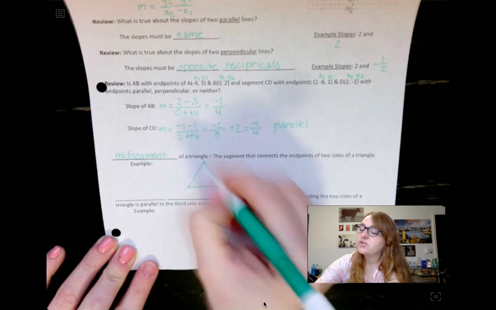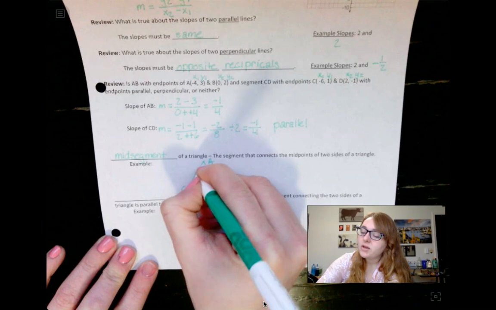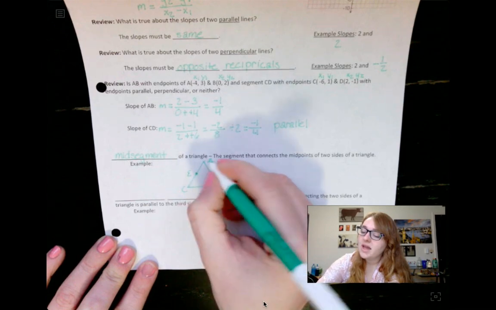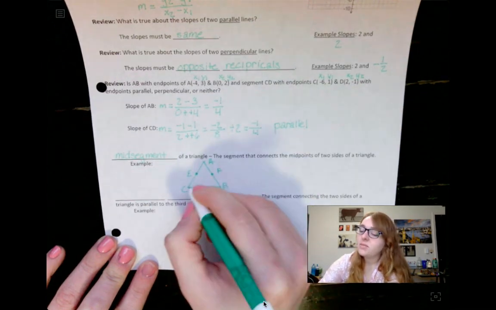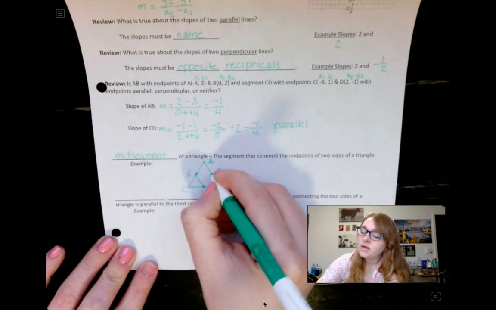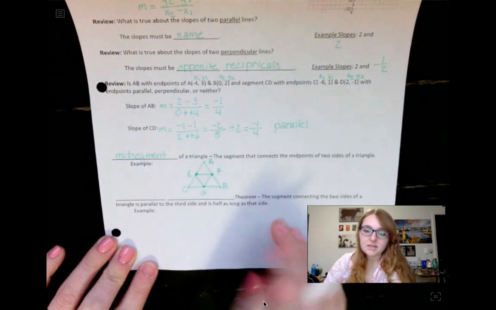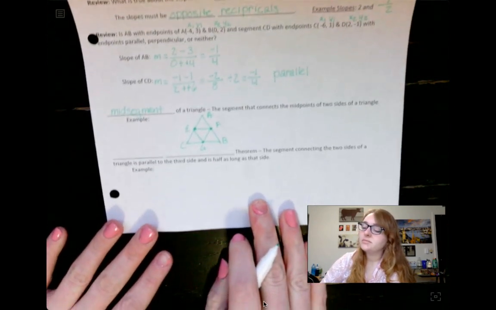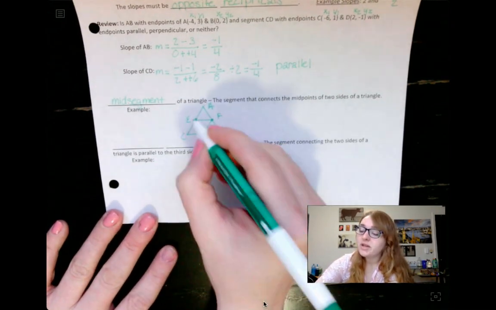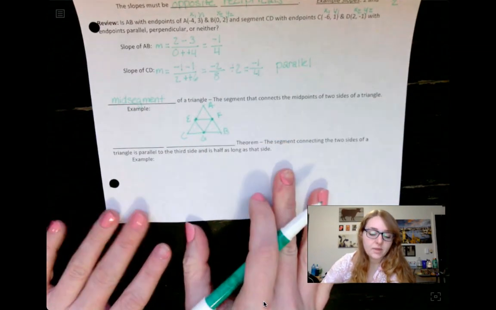So if we have a really basic triangle with points A, B, and C, and then the midpoint between A and C is E, the midpoint between A and B is F, and the midpoint between C and B is G. So we can create a smaller triangle within our triangle, connecting all of our midpoints, which create mid-segments. Because our midpoints are E, F, and G, but our mid-segments are FG, EF, and EG.